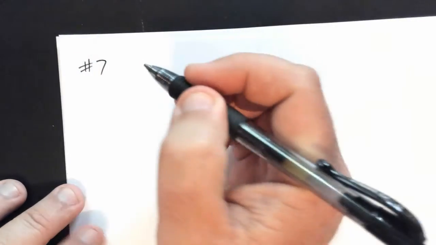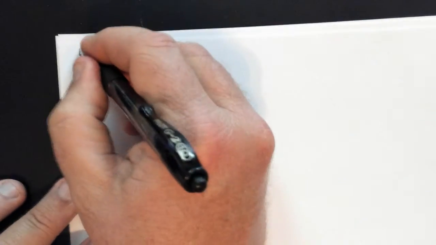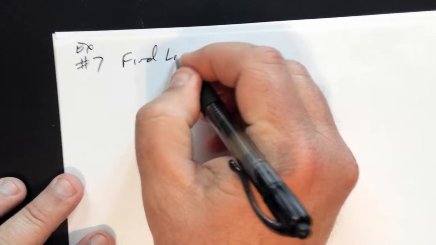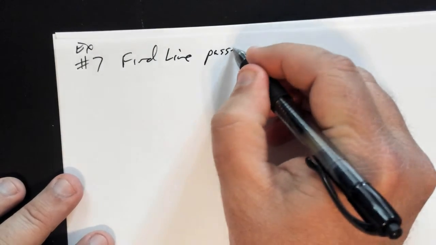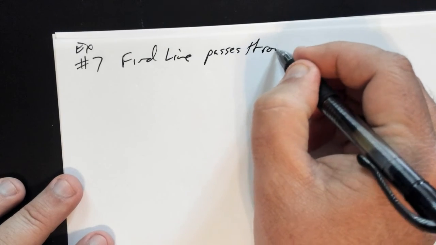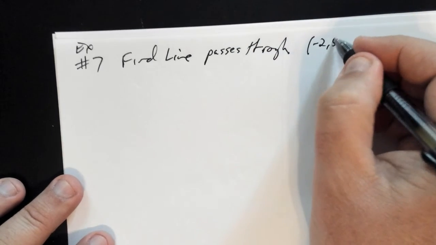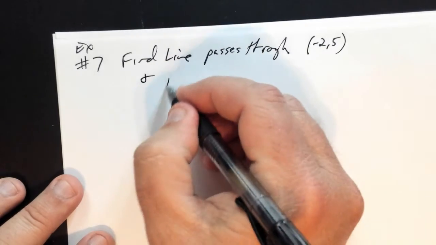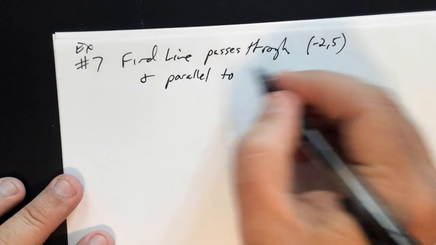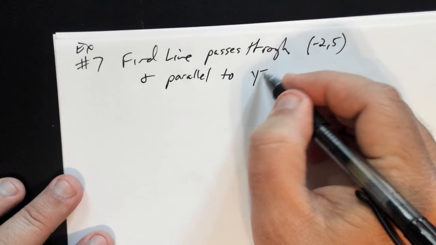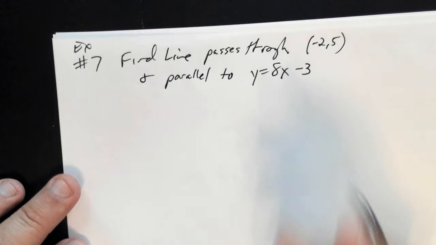Okay, so what they want in number 7, this is example 7 in your text. What they want us to do is find the equation of the line that passes through the point negative 2, 5 and is parallel to the line y is equal to 8x minus 3.